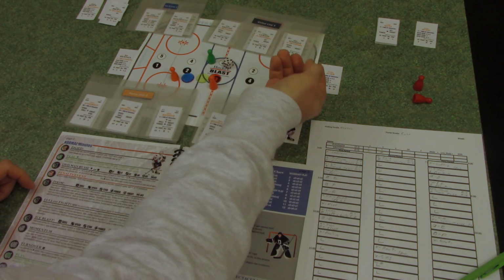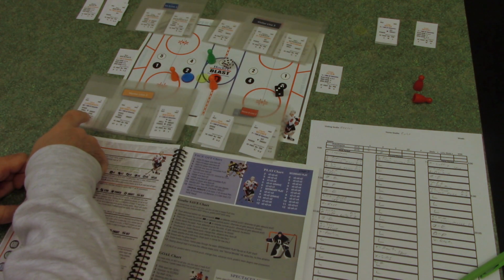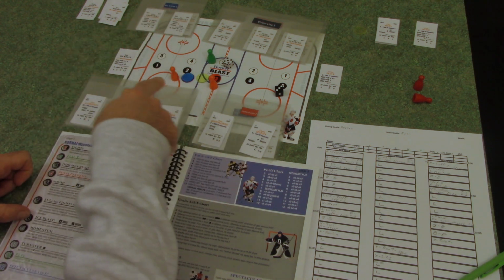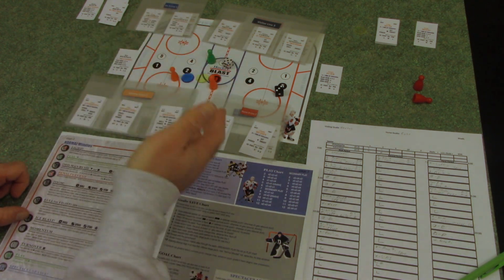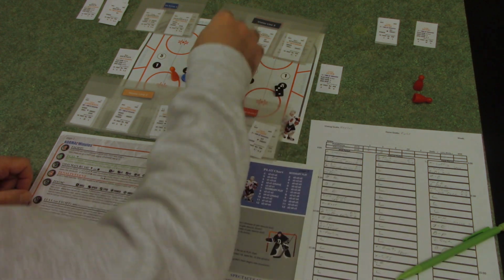So this time we have an ice blast. We're looking for star players. Edmonton has 1, 2. Philly has 1, 2. So tiebreaker, no momentum. It'll go to the home team. So it'll be a no shot for Philly.